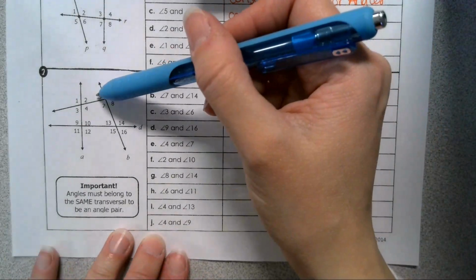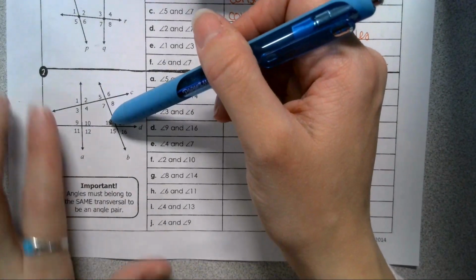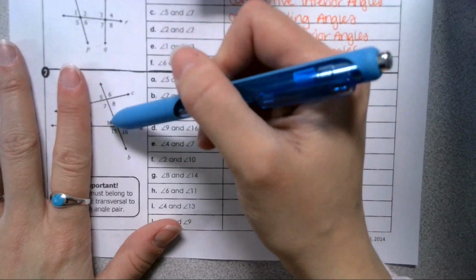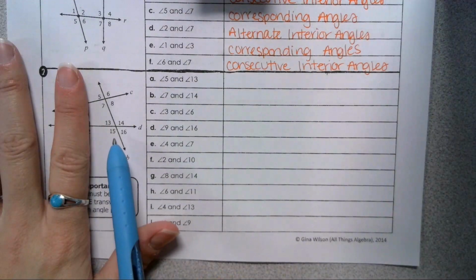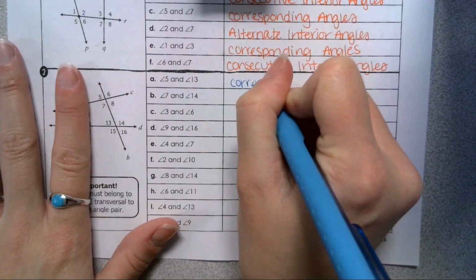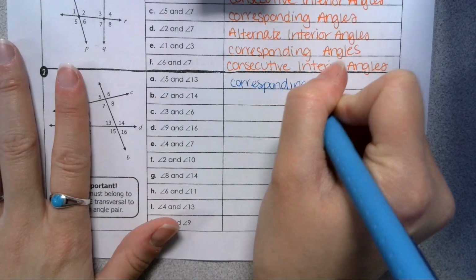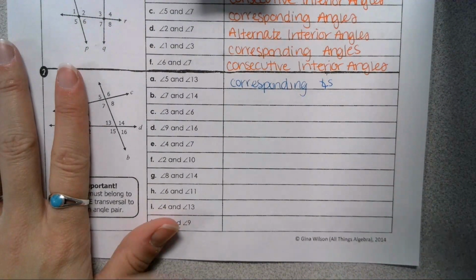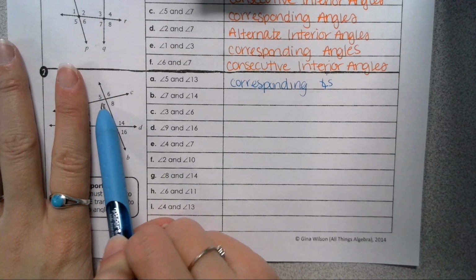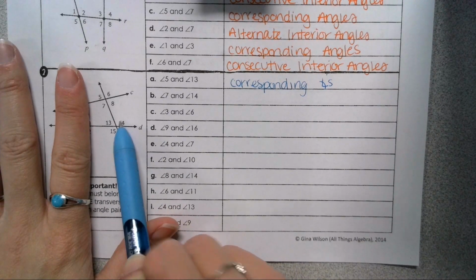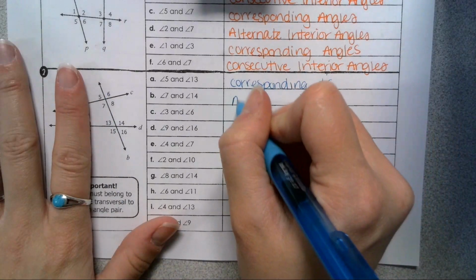5 and 13, angle 5 is here and angle 13 is here. So I'm going to go ahead and cover up this other line just so that it's not confusing to us. So 5 and 13, they're on the same side of the transversal and in the same position in the top left. So these are corresponding. I'm going to start using the angle symbol to write out that word. Okay, next up is 7 and 14, happen to be on the same transversal, so I'm not going to move my finger. So 7 is here and 14 is there. They're on opposite sides of the transversal, and they both are on the inside. So these are alternate interior.